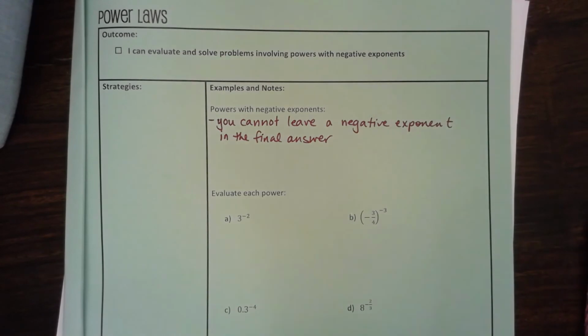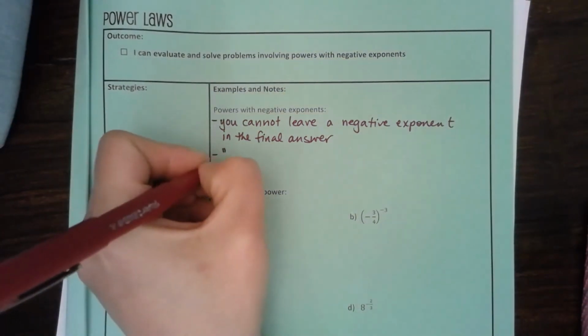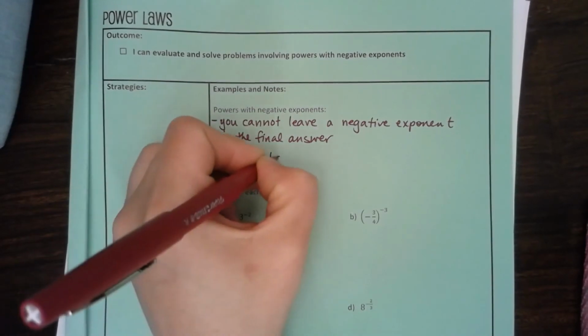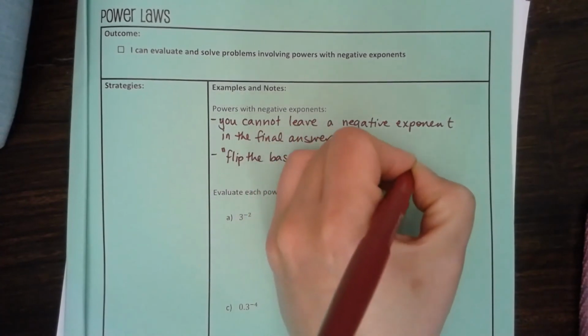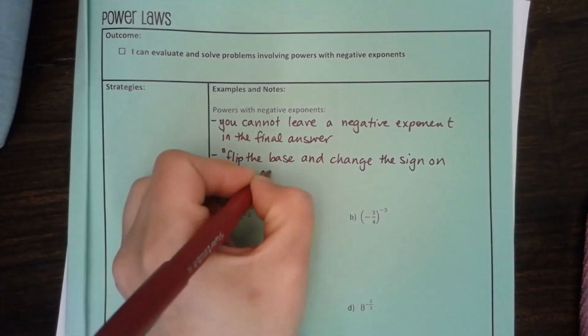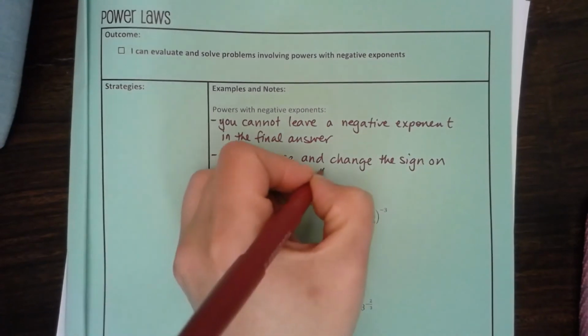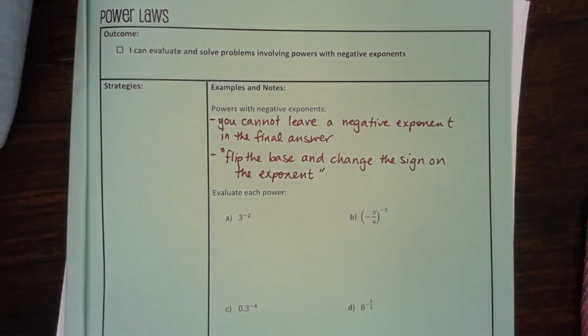So what we do to deal with them is we flip the base and change the sign on the exponent. If we were in class, I would make you say this over and over again out loud, because we can get a little confused on which thing we flip and which sign gets changed, and it can all get very confusing if you don't stick it in your head. Exactly: we're going to flip the base and we're going to change the sign on the exponent.